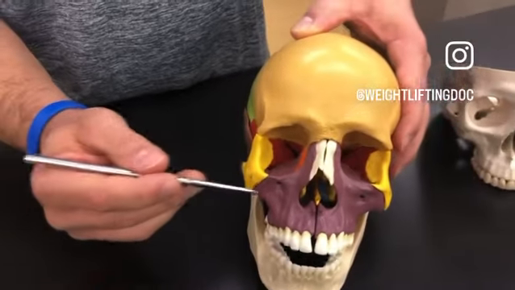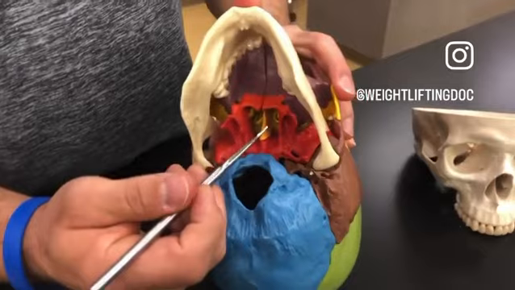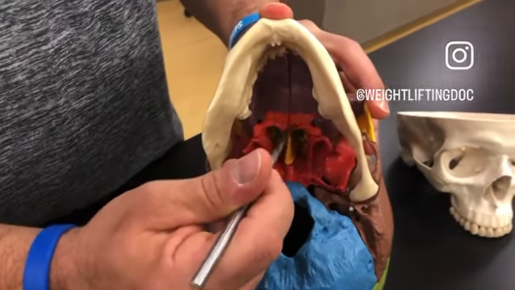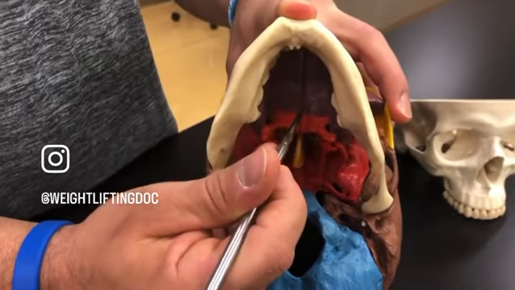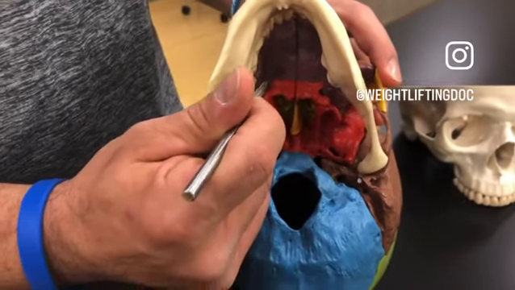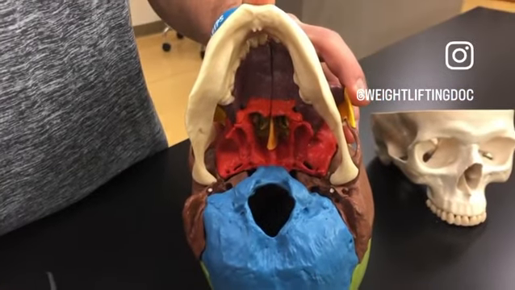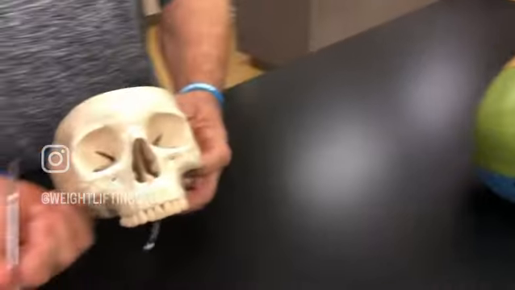And I want to show you something else about the maxillary bone. If we flip the skull this way, this bone right here is actually called the palatine bone. It's connected to a portion of the maxillary bone right there. That portion of the maxillary bone is called the palatine process of the maxillary bone. So let's cover some more stuff on this, but now we're going to go to this skull here.